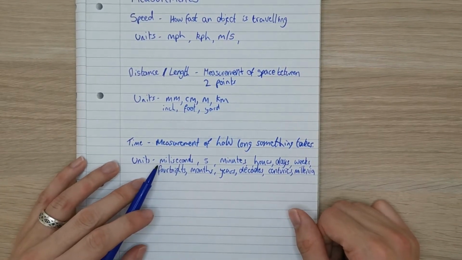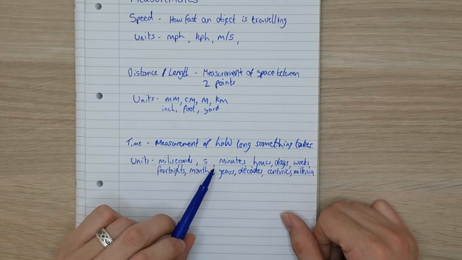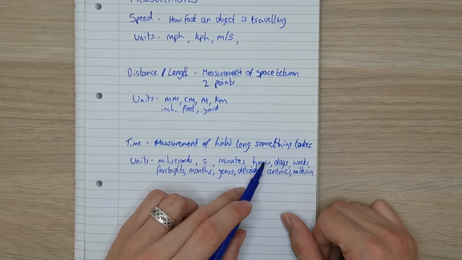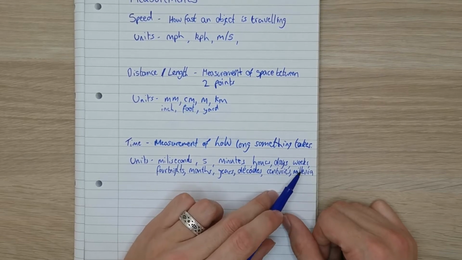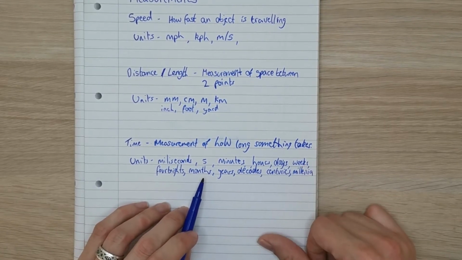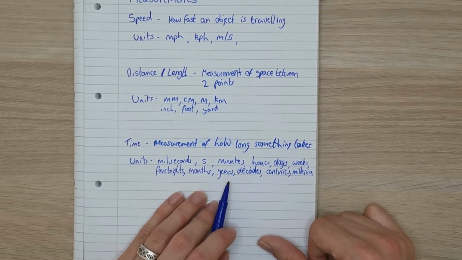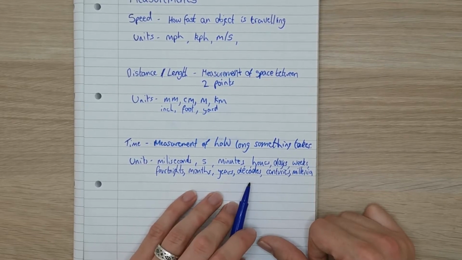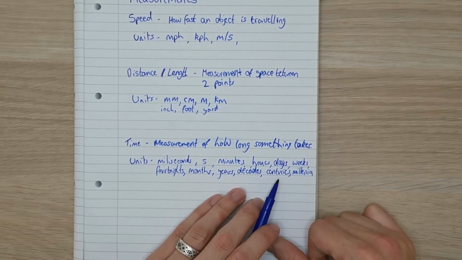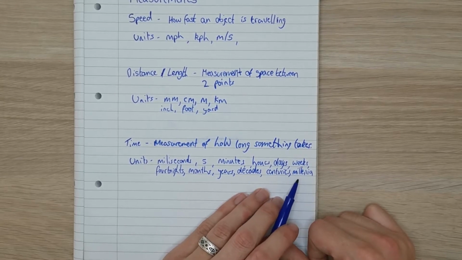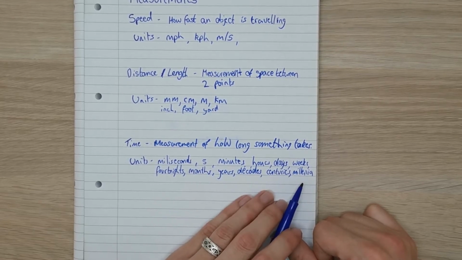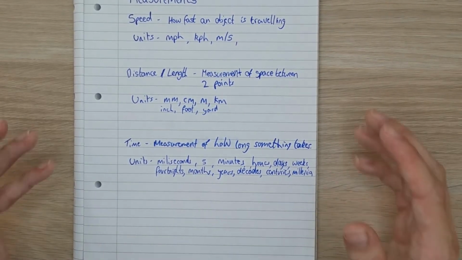There are 60 seconds in a minute, 60 minutes in an hour, 24 hours in a day, 7 days in a week, 2 weeks in a fortnight, 2 fortnights in a month, so that's 4 weeks in a month, 12 months in a year, 10 years in a decade, 10 decades in a century, so that's 100 years in a century, and 10 centuries in a millennia, so that's 1,000 years in a millennia. So it's quite a lot of units for time.